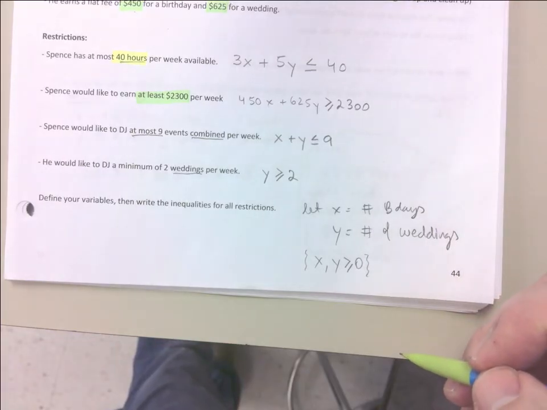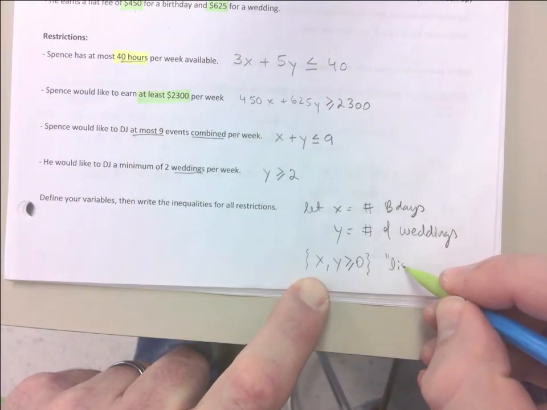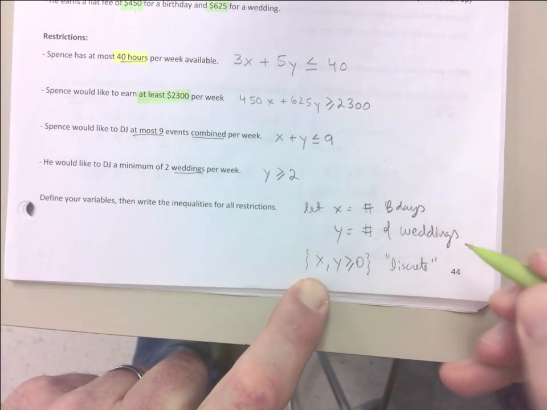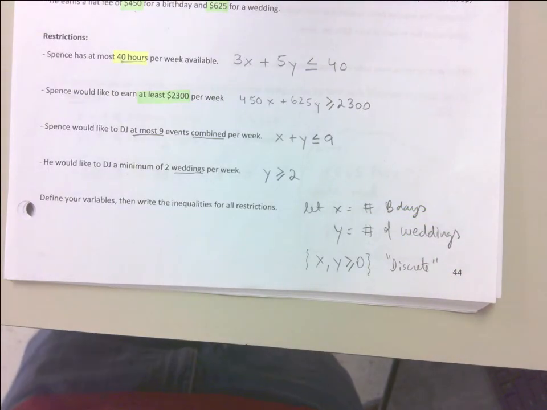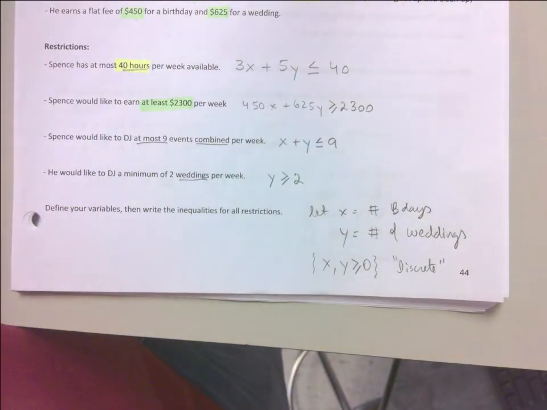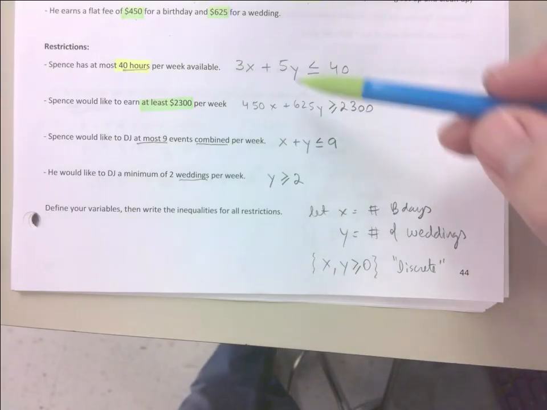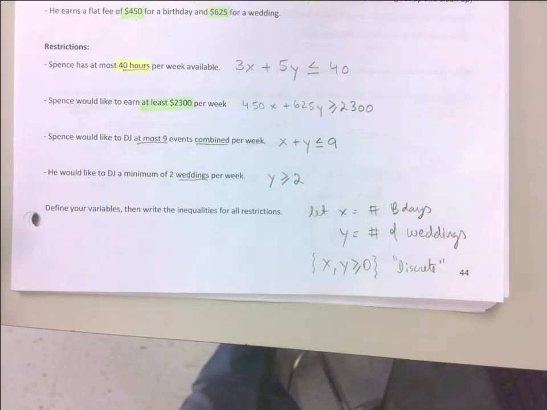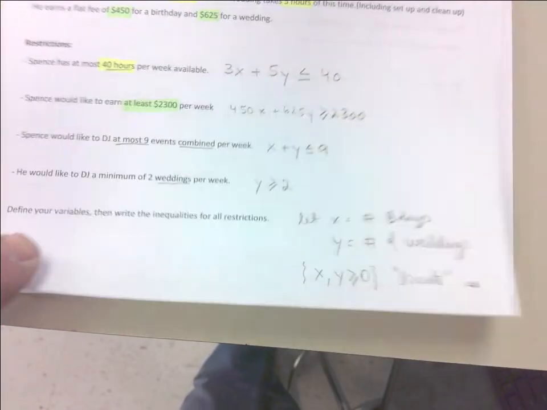And we also know that this is discrete data. How do you know that? Because you count the number of birthdays, you count the number of weddings. You can't measure that, right? So there you have it. That's how you would write one of these. And obviously we could actually graph this if we had wanted to. Let's go to the back side, 45.